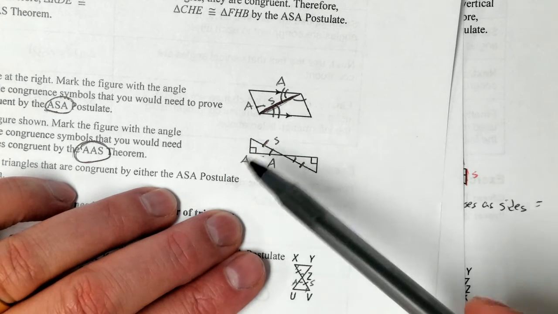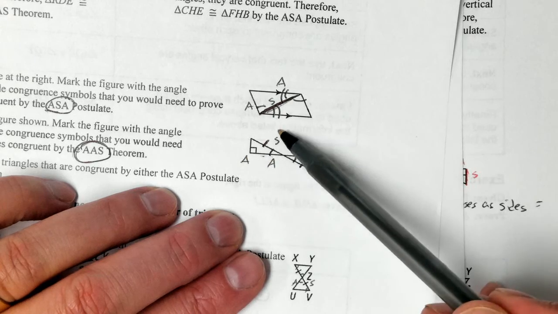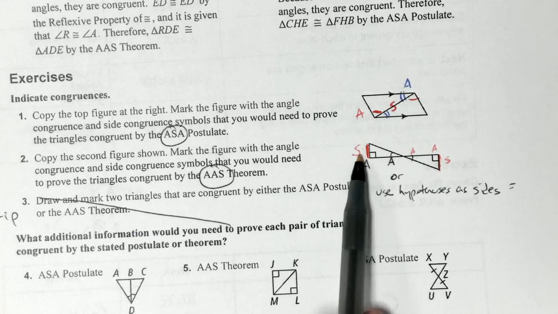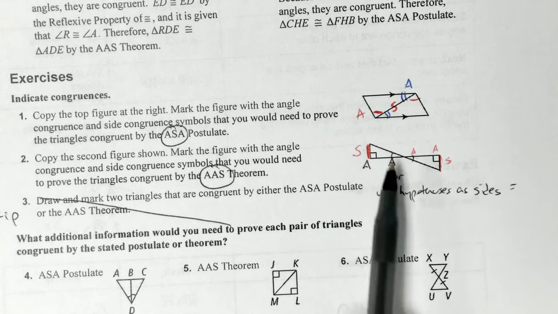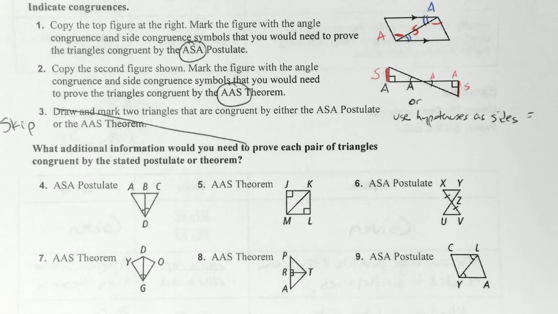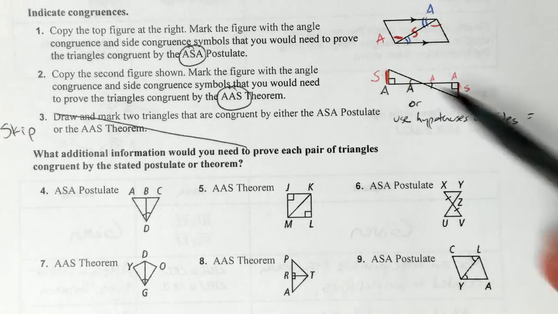So again, it's still 2 sets of angles that are consecutive and then a side across. So either this way, or you could say with the hypotenuses as the sides equal. Any questions? The main thing is it cannot be the side in between these 2 angles.